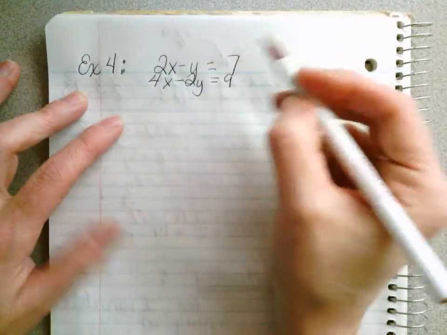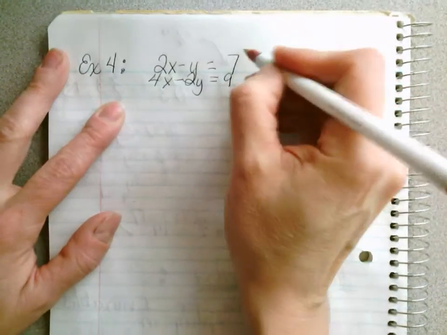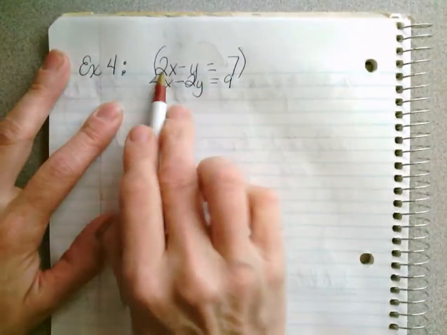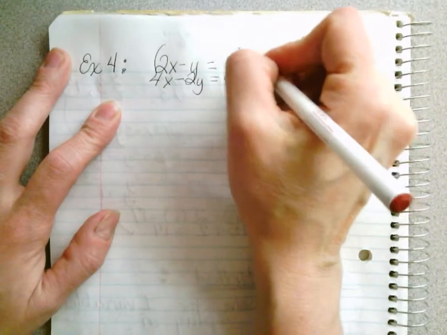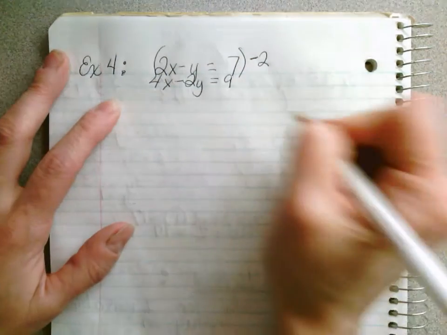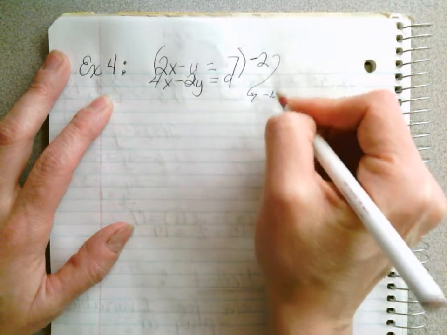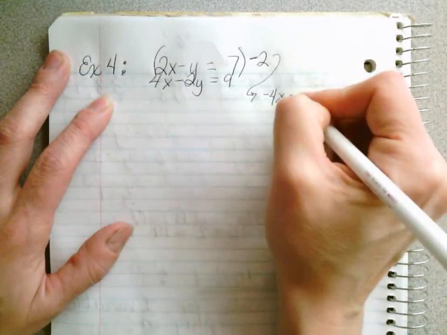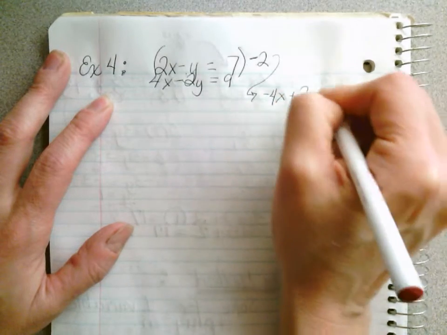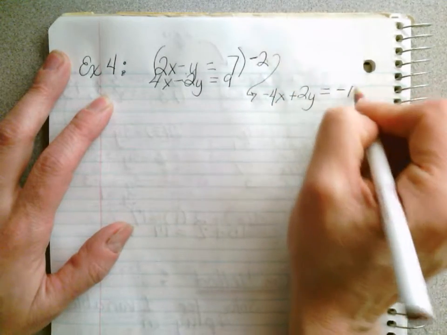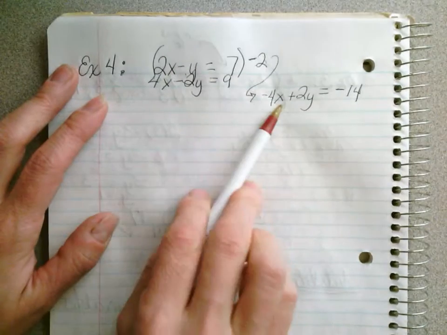I'm a real big fan of the linear combination method, and right off the bat, I want to multiply this by a negative 2 so that my x's cancel out, which creates negative 4x plus 2y equals negative 14. You guys see how I did that?